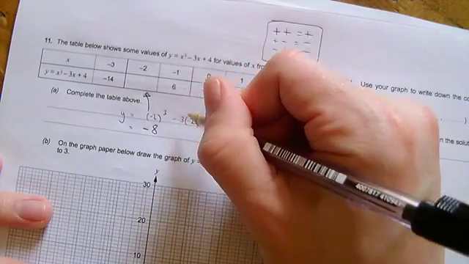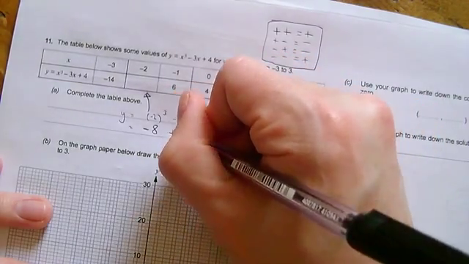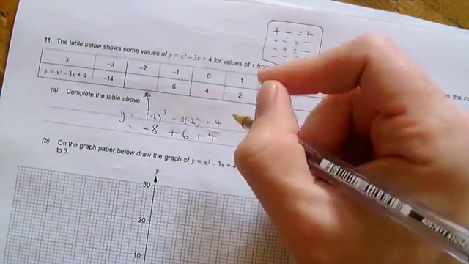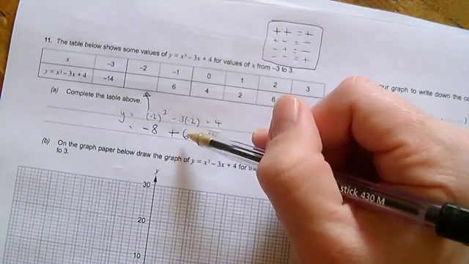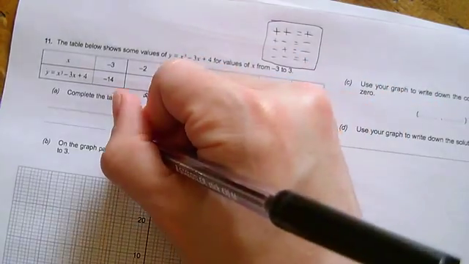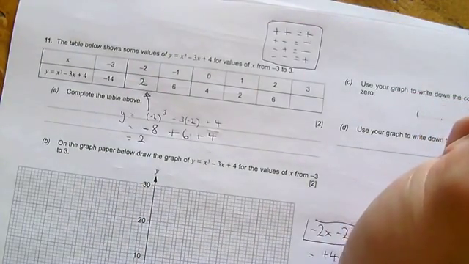Okay, then I've got minus 3, times by minus 2, which is going to give me a plus 6, and then I have a plus 4. So altogether I've got minus 8, add 6 leaves me on a minus 2, and then I'm adding another 4, which will give me a final answer of just positive 2.